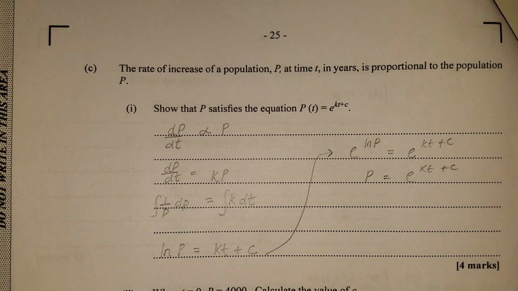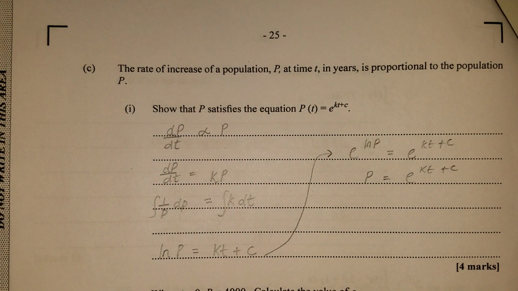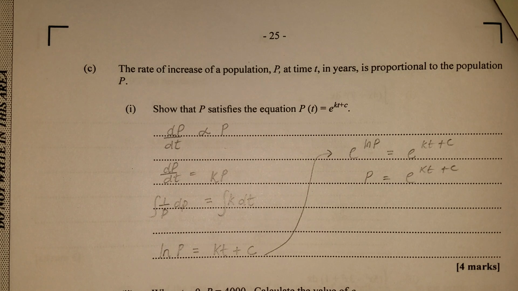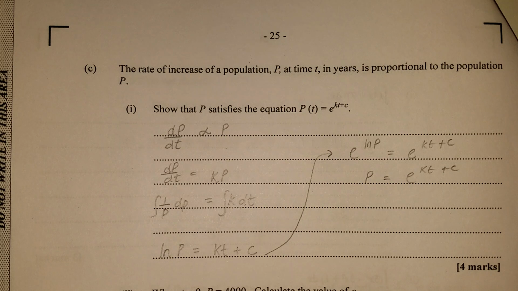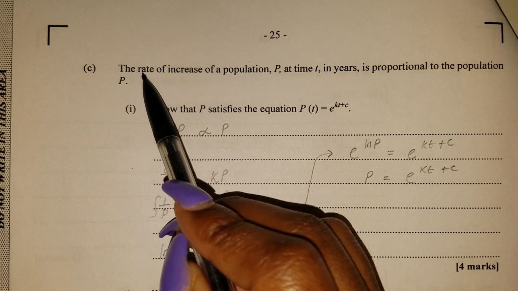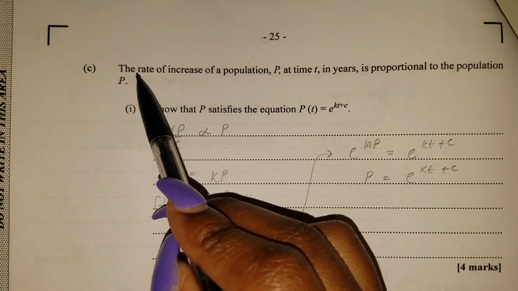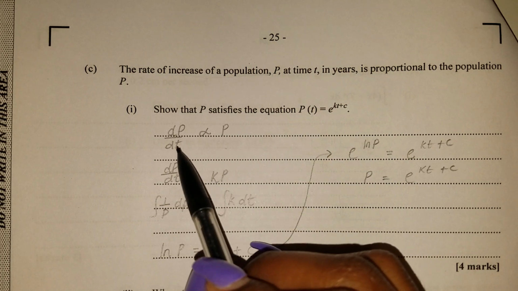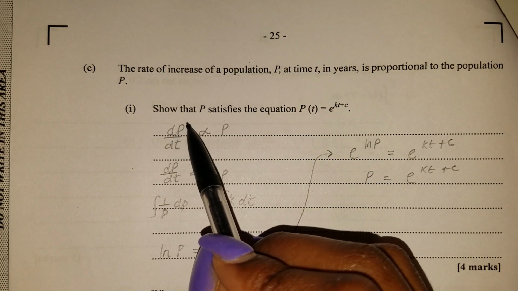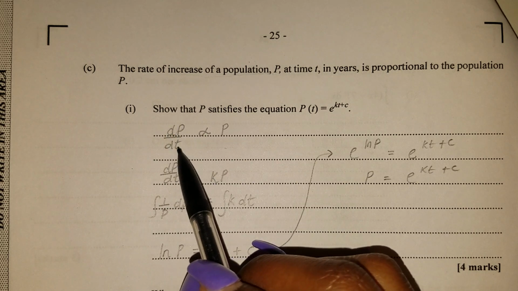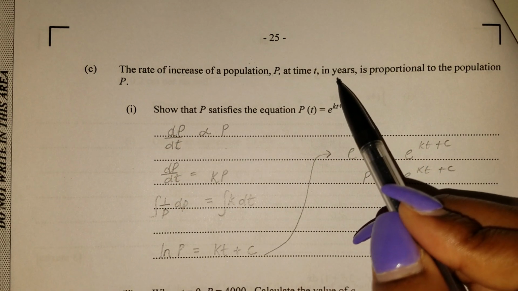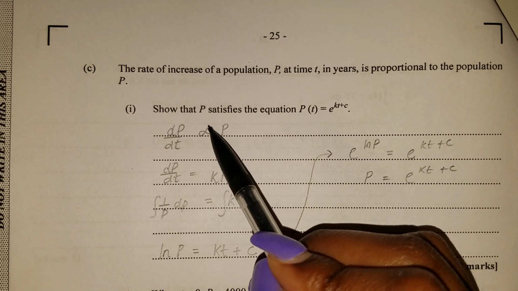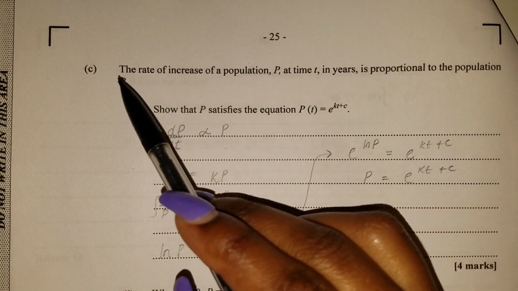In our next question, it's under the topic differential equation. It says, the rate of increase of a population, P, at time t in years is proportional to the population. Now for this part, rate of increase of population, that can be expressed as dP/dt. As time passes, the size of the population changes. So change in population over change in time. dP/dt, it says, is proportional, so that's our proportional sign, to the population P.